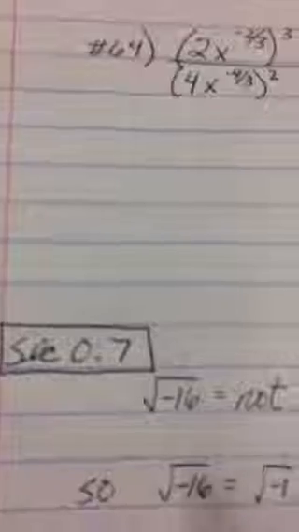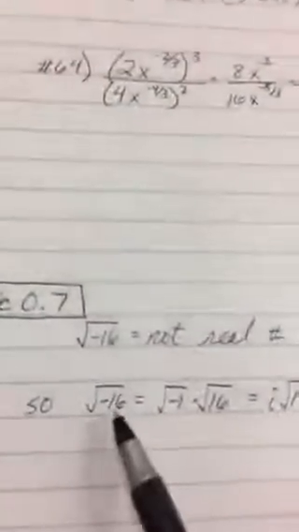All right, moving on to section 0.7. We've been taught that the square root of negative 16 is not a real number because x squared cannot equal a negative 16. Anything squared is positive, so we can't take a square root of a negative. So what we do is we take the square root of negative 16 and we break it up into the square root of a negative 1 times the square root of 16. And we do this because we don't like the idea of no solution.